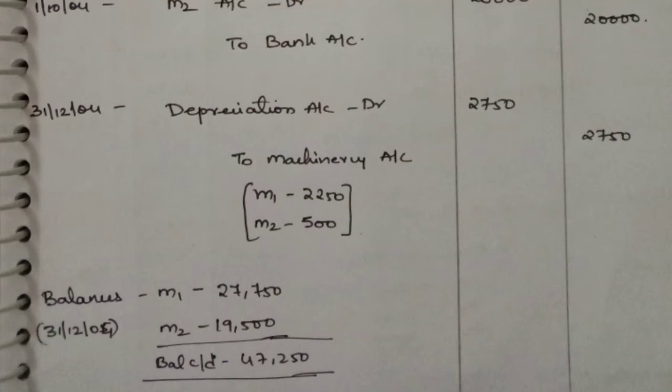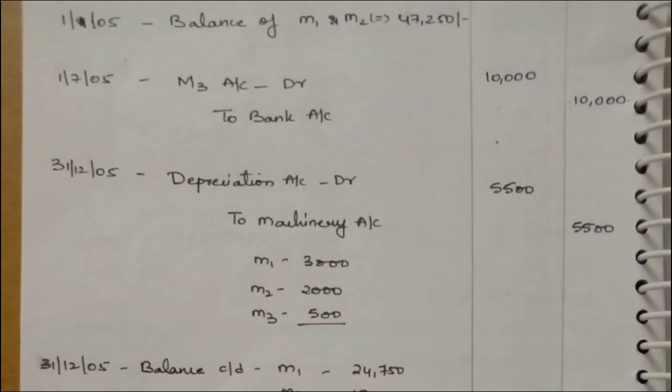So adding this both, you will get 47,250 as a balancing figure that should be carried down to the next year. Okay, so for the next year you need to record. So see the line diagram again. As on 1st January 2005 there will be no entry, and as on 1st July 2005 you are purchasing machinery 3. For the purchase of machinery 3 you need to record the entry, that is machinery account debit to bank account 10,000 rupees.